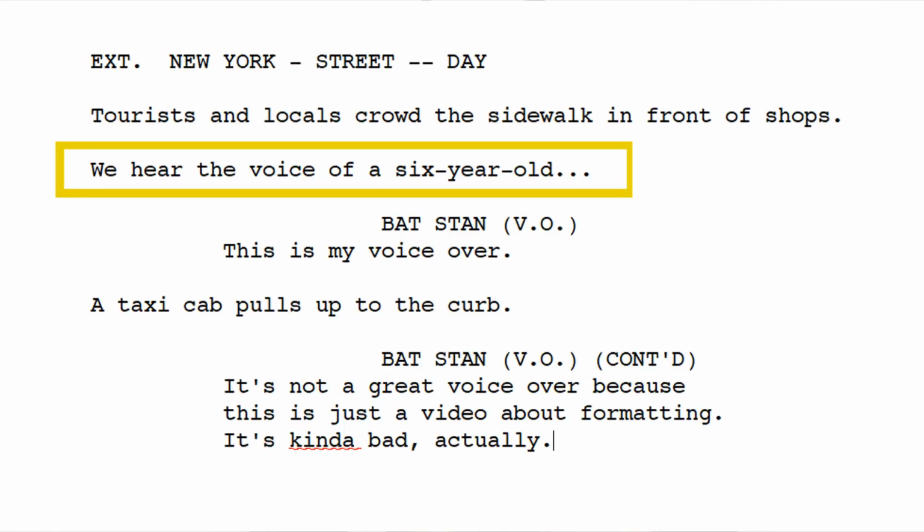But it's also perfectly fine to use the character's name, even if in the beginning of the script you have a voiceover by a character who has not been introduced yet. If you have a character named Bat Stan, you could have Bat Stan talking in dialogue in voiceover and then introduce him later. But if Bat Stan is either really old or really young, you're going to need that indication so the reader will hear the right voice, because you don't want them reading the script for 2 pages imagining that Bat Stan is 30, and then all of a sudden we find out that Bat Stan is 6 years old.